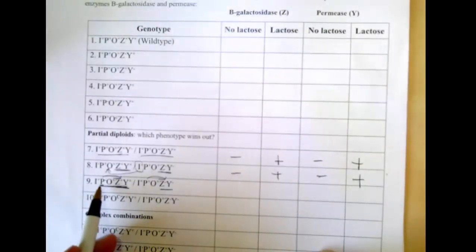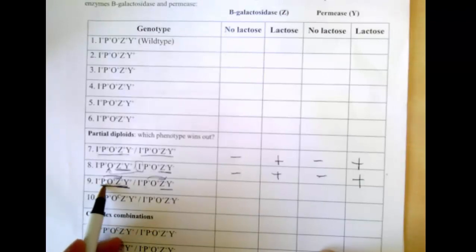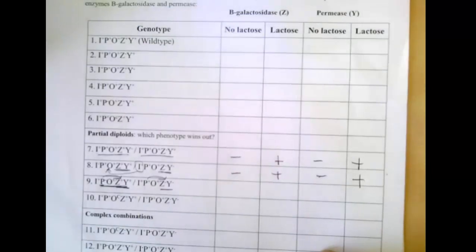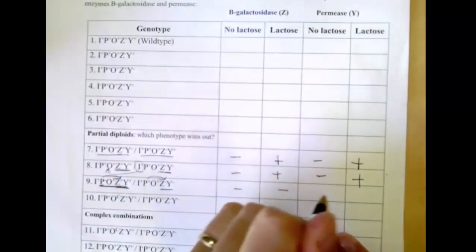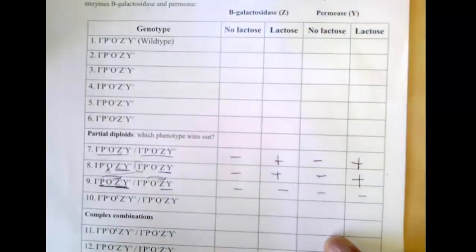And so in this case, there's no way that we can ever turn on expression of the Z and the Y genes because we have a mutant promoter. We can't get RNA polymerase bound to that promoter, and we can't transcribe. And so across the board, those should be negative.